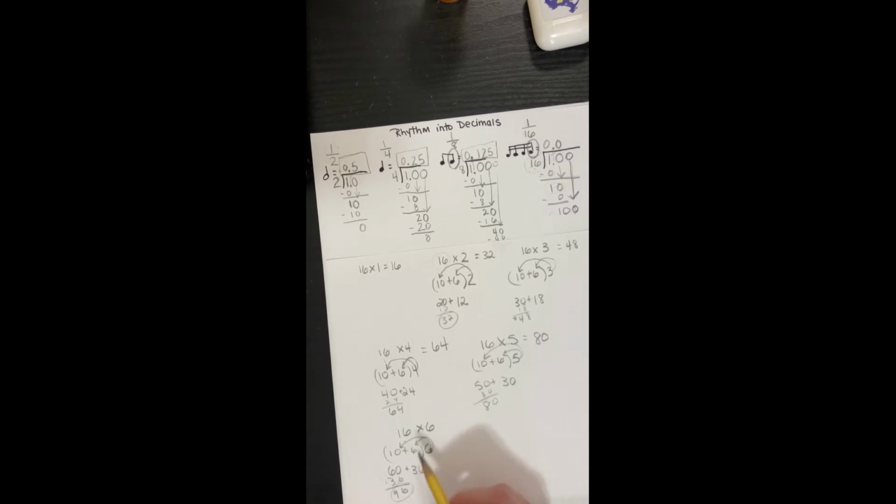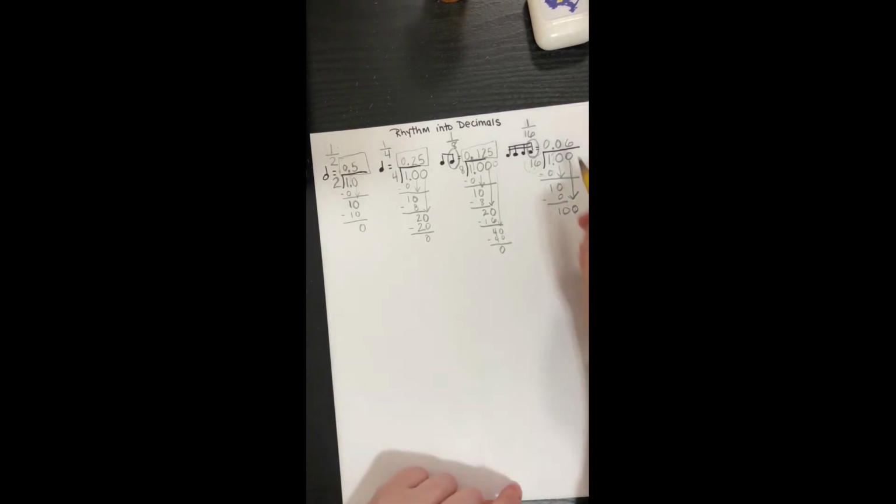I wonder if I can fit one more 16. Let's try it. 16 times 7. 10 plus 6 times 7. Distributive property. 6 times 7, 42. 7 times 10, 70. 70 plus 42. Let's see. 0 plus 2, 2. 7 plus 4, 11. Too much. So we're going to go with 6. 16 can fit into 100 6 times, and it is 96. 6 times 16 is 96.